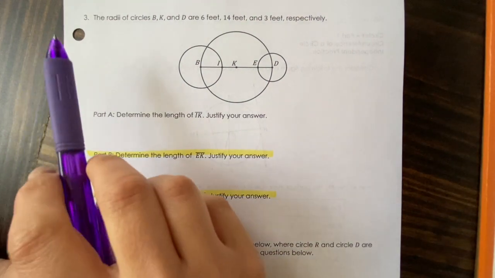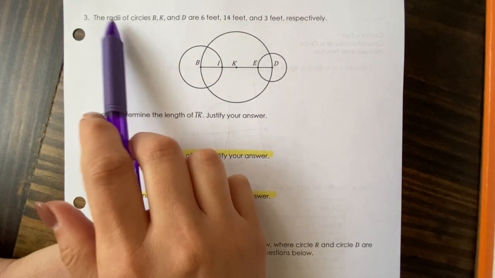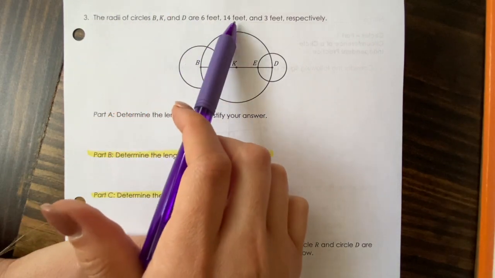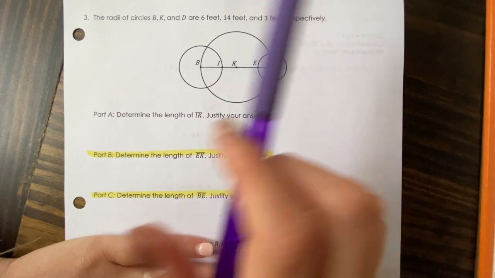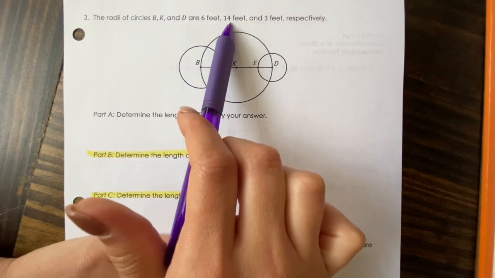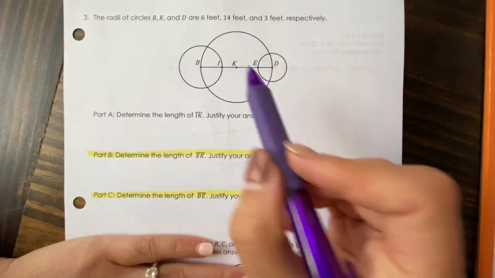All right, so number 3 says the radii, which we know is multiple radius, of circles B, K, and D are 6 feet, 14 feet, and 3 feet respectively. Respectively just means in order. So B goes with 6, K goes with 14, D goes with 3. So I'm going to go ahead and label these.